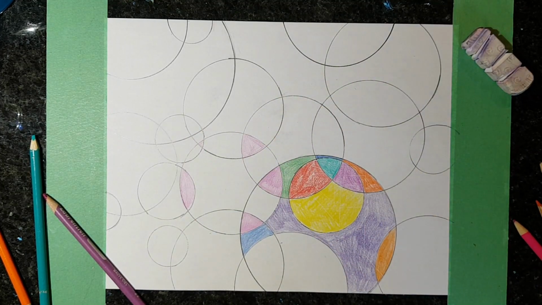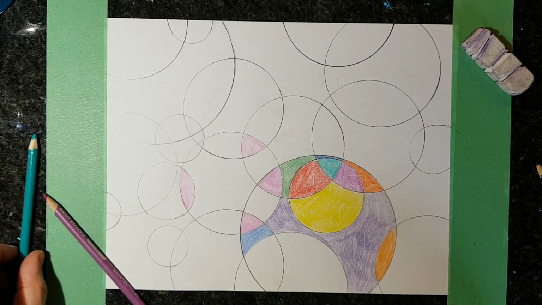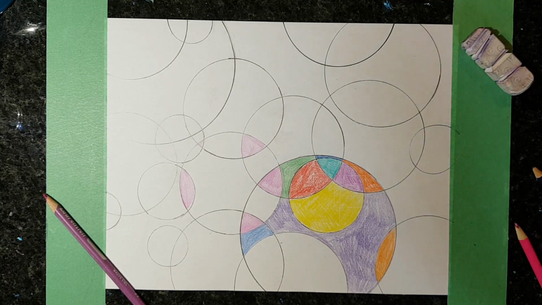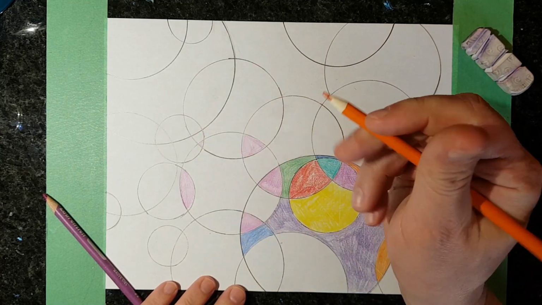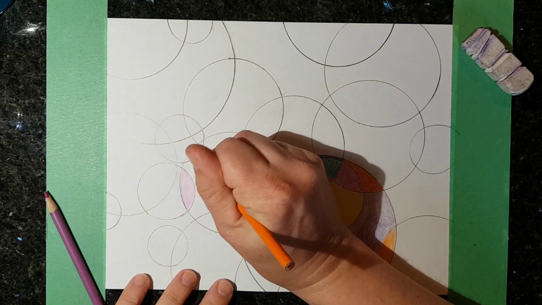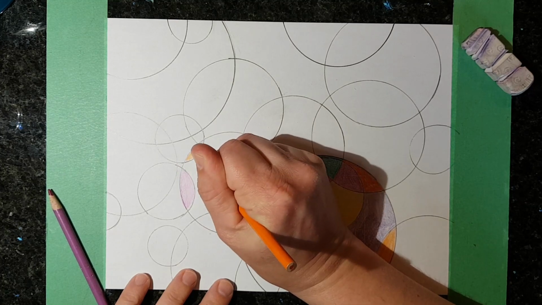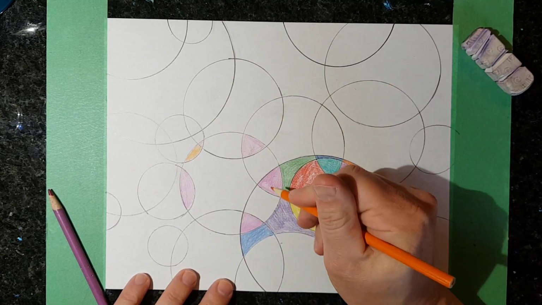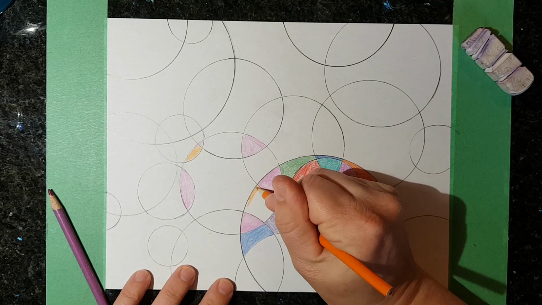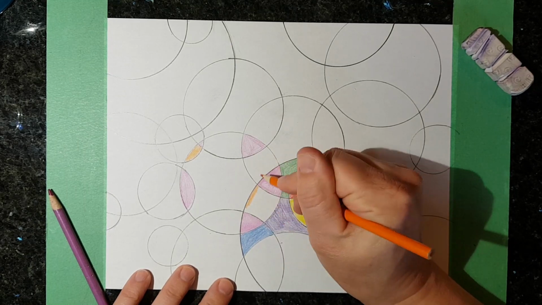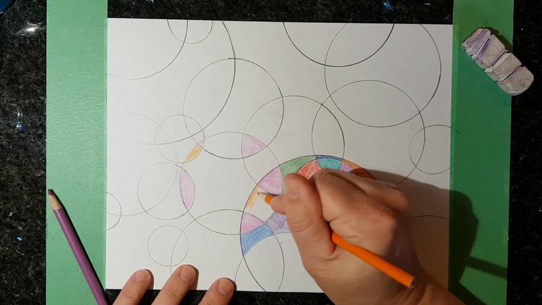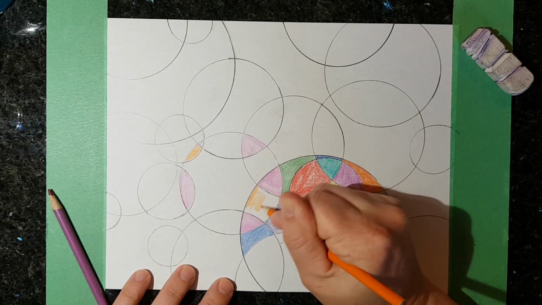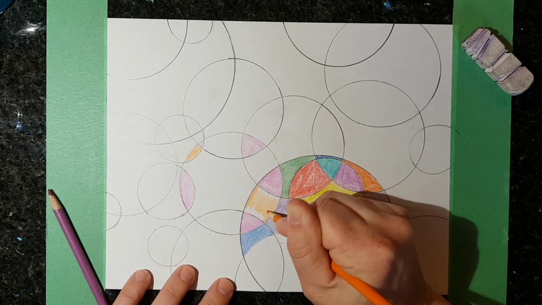Next, what color will I choose for this? I guess I could try some orange in here. That seems to go nicely together. And it doesn't even matter if your color is here and here, because it won't be touching. If it's across an intersection like that, that's okay.